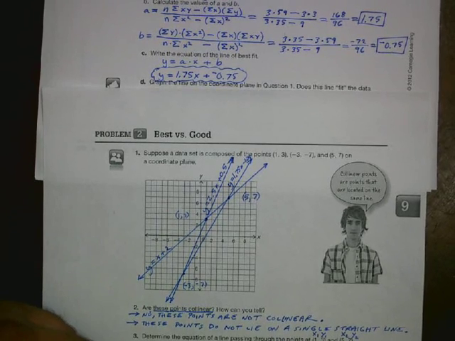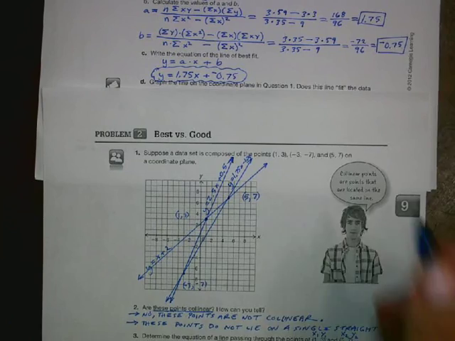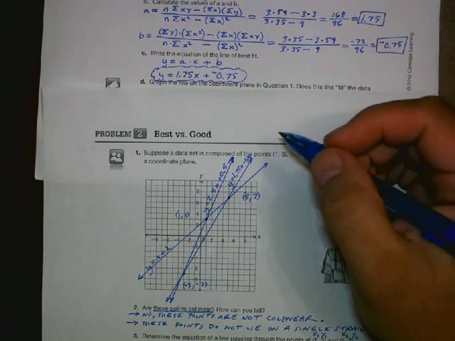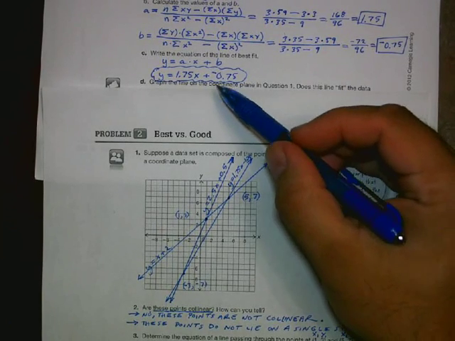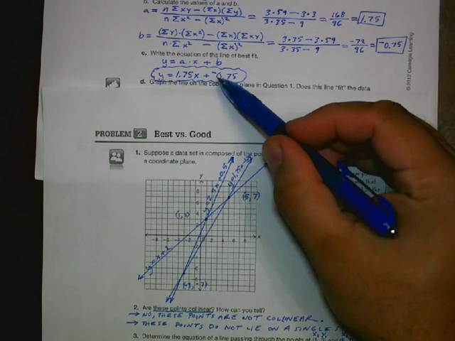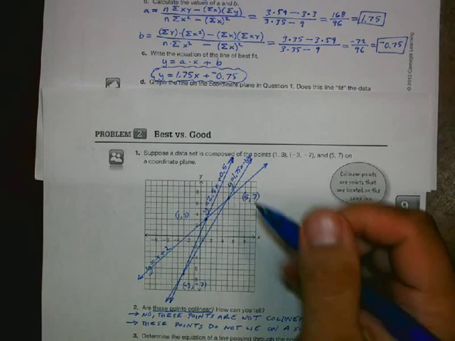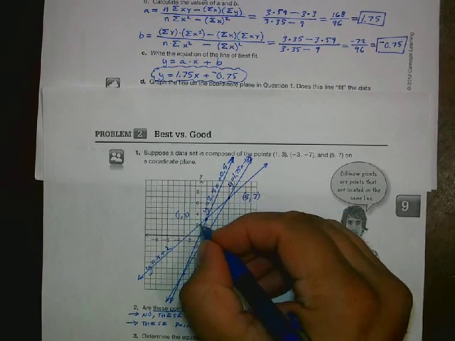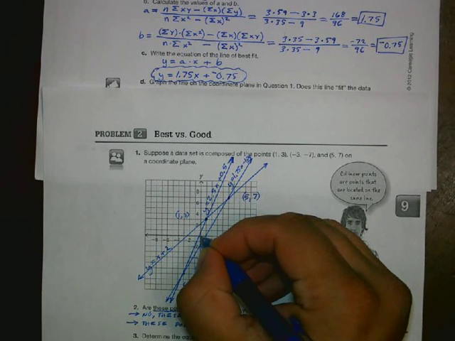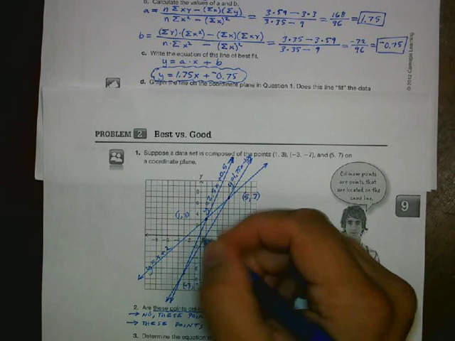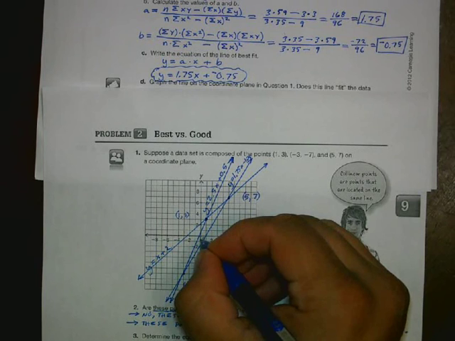So if we graph it, we're going to use that y-intercept, because the y-intercept is what's going to help us. The y-intercept is negative 0.75. So that's like negative 3/4. So if I look on the y-axis, negative 1's there, negative half there, negative 3/4 would be in between.